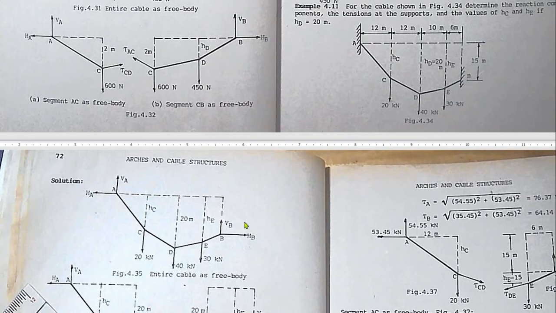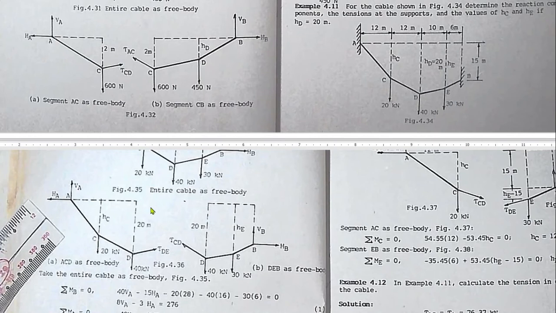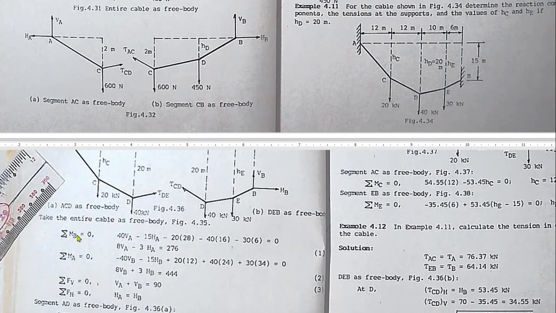So, using the whole as free body diagram, sa moment at B is equal to 0, meron kang two unknowns kaagad, which is vertical reaction at A and horizontal reaction at A, no? And then taking moments at point A, you have vertical reaction at B and horizontal reaction at B as unknowns.